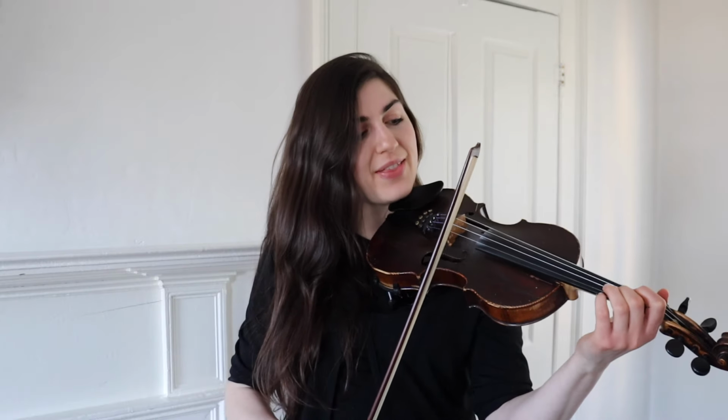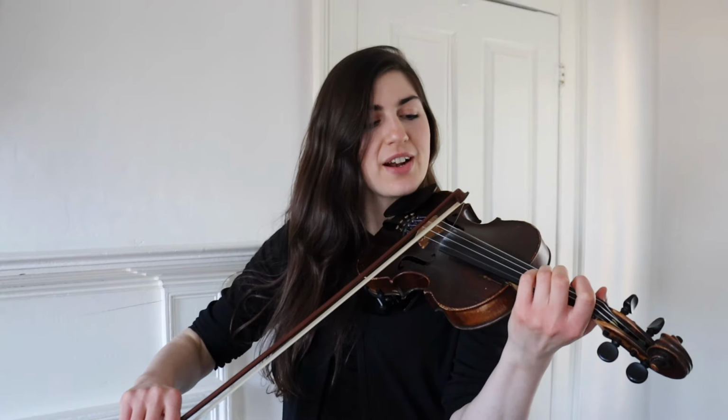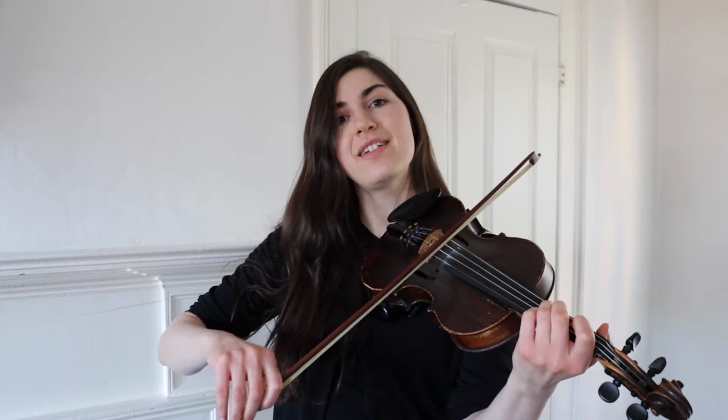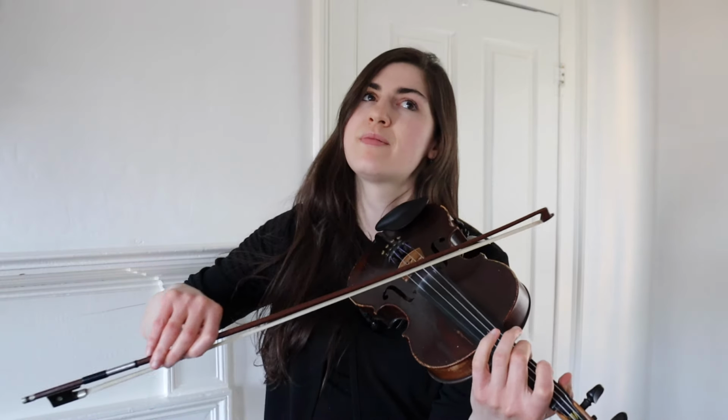So we're starting out down an octave, which means instead of starting on the G on the E string, we're starting on the G on the D string and taking the melody from there. So it's starting with your third finger on the D string. That's all just the normal melody, but 8 notes lower.